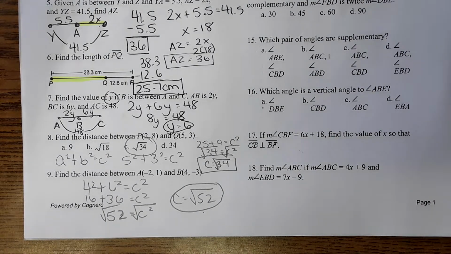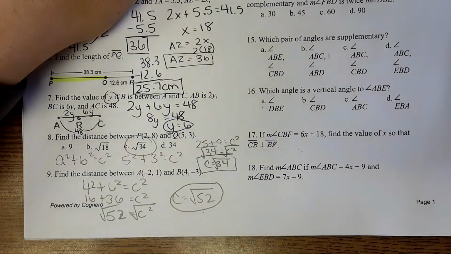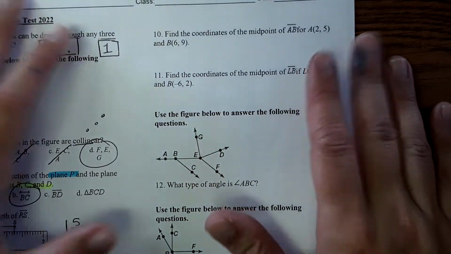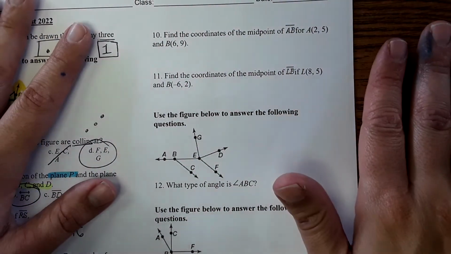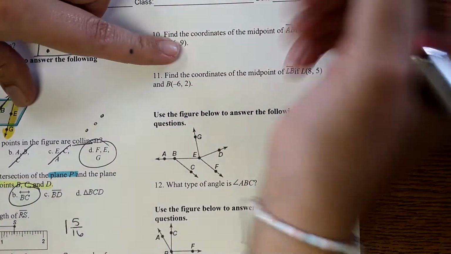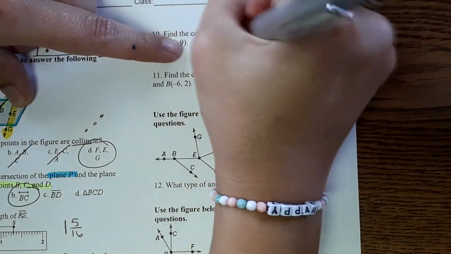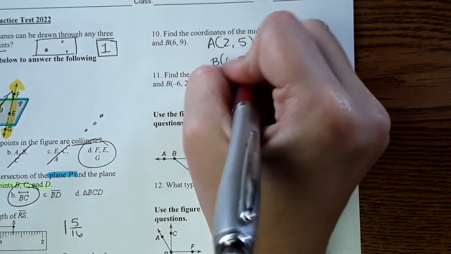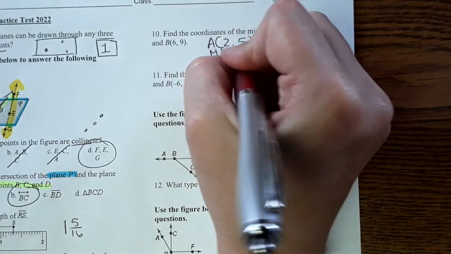Okay. Looks like you guys are all caught up. You got everything? Moving on up. Find the coordinates of the midpoint for segment AB. It gives us A at 2, 5 and B at 6, 9. And then we need to find the midpoint of those two.